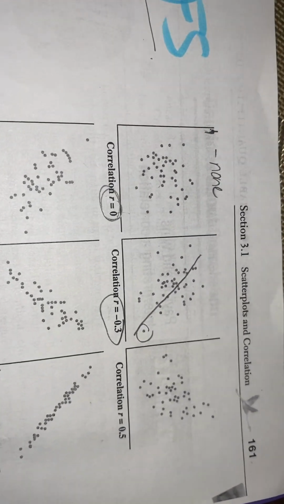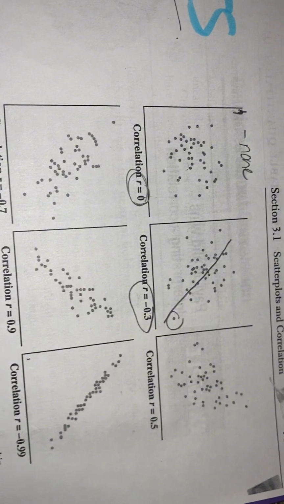And for the S, the strength, it's weak. It's moderate, actually. It would be moderate because it's a little far away from 0, but it would be moderate in the negative direction.